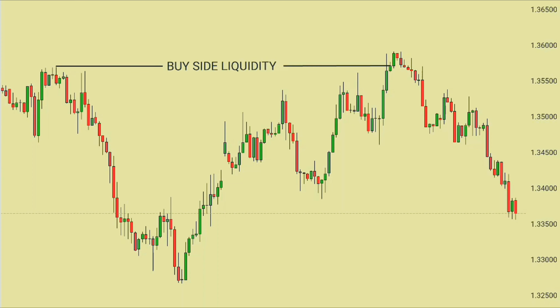Smart money knows this. They need liquidity to enter large positions. So instead of selling immediately, they push price towards these highs. Because the goal is not to break the level. The goal is to collect liquidity sitting above it. And once that liquidity is taken, that's when the real move begins.